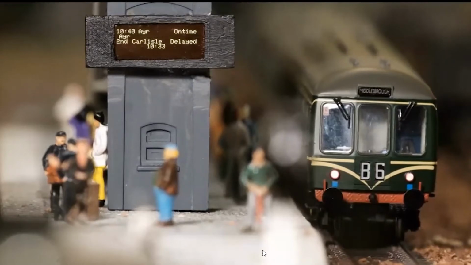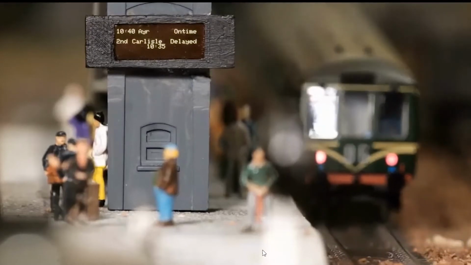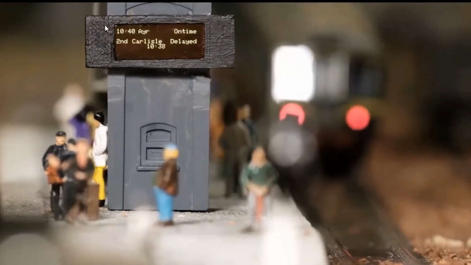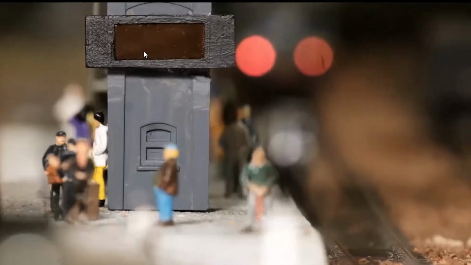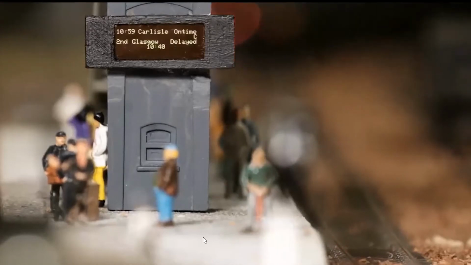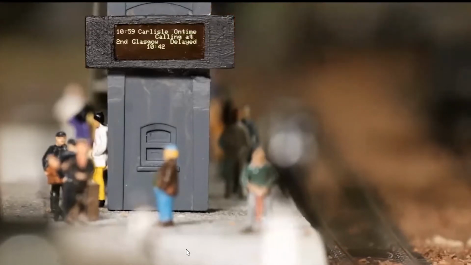Now, in a moment or so, the train will depart. Meanwhile, this keeps going through its various departure information. The train will depart. As soon as it's out of the block, you'll see that the station display will revert.